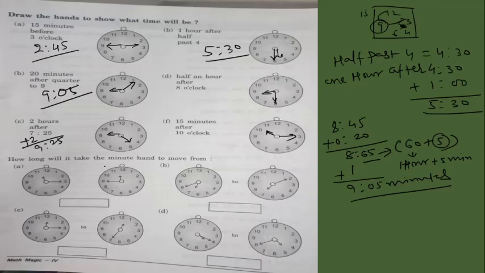How long will it take the minute hand to move from 11:15 to 11:45? Look here. 11:15 to 45. So here 5, 10, 15, 20, 25, 30. How many minutes have passed? 30 minutes. Then 5, 10, 15, 20, 25, 30.